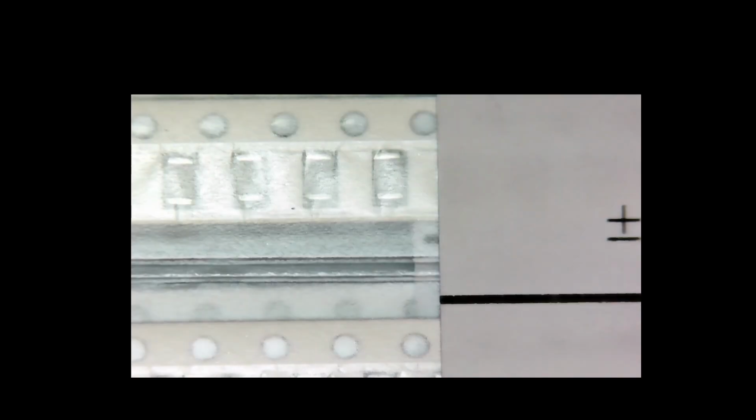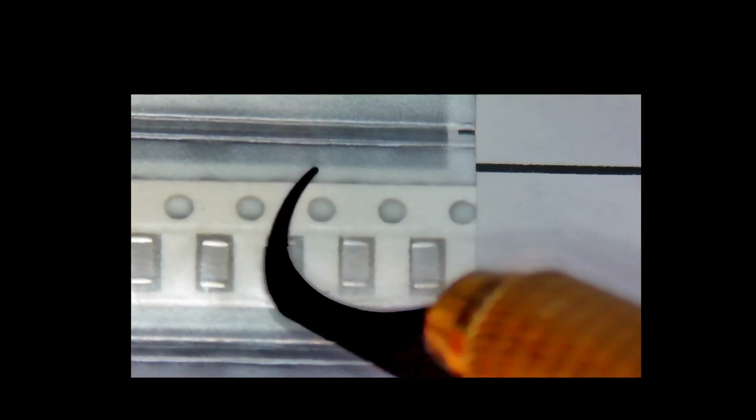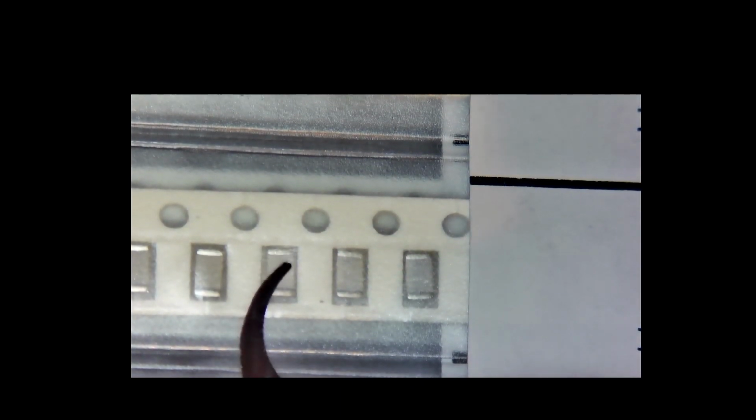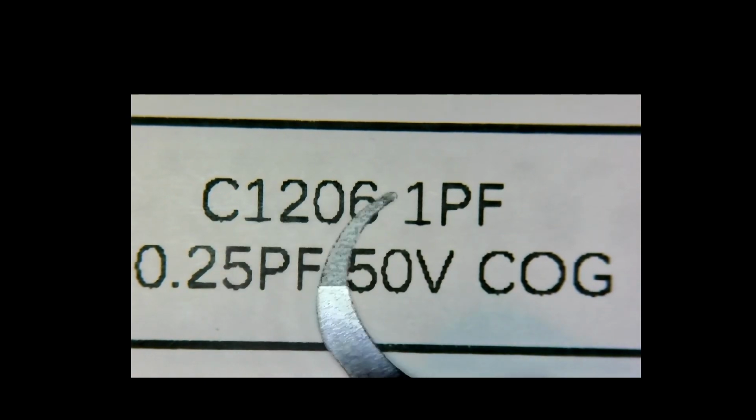Now these ones are quite big, you can see they are quite big. See how, comparing to this, it's quite large. You can easily see them with your own eye. And you've got here C stands for capacitor, 1206 is a size. You can Google the sizes, 0805, 0603, 0402 and 0201. So yes, you can Google these sizes. You will know how many millimeters they have, or less than a millimeter.